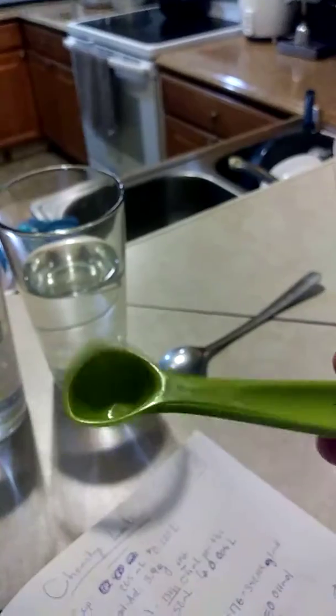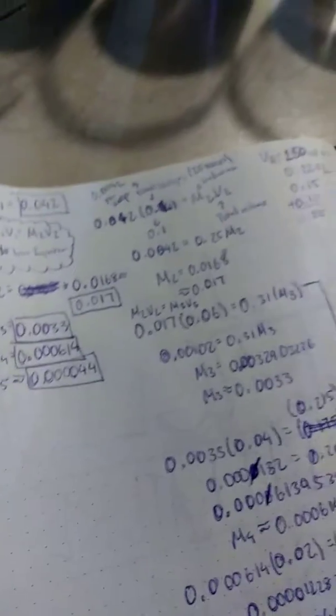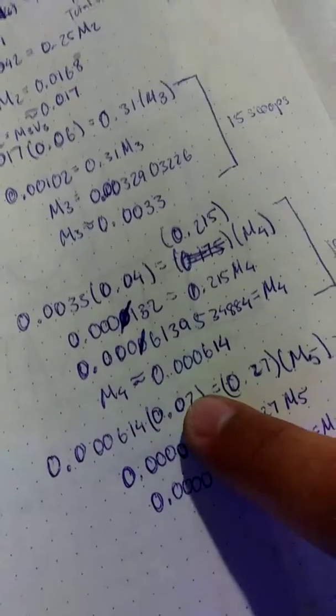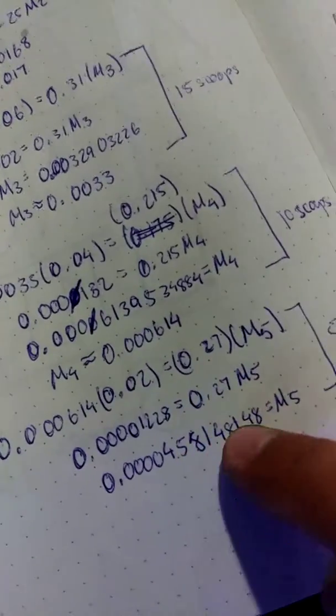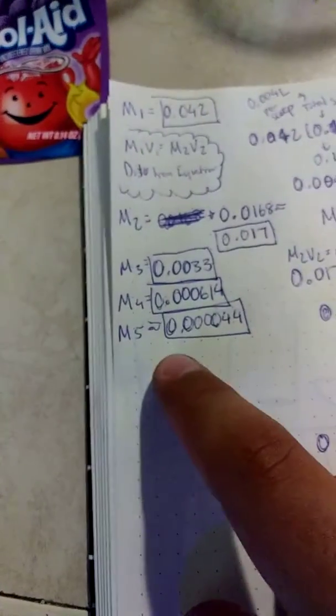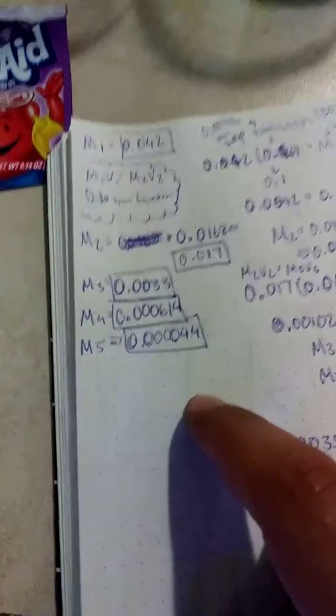Then as for my fifth cup over here, I decided to use 5 scoops, poured in 5 scoops again with my teaspoon, and then I also decided to use a volume of 0.295. I added the 0.2 that I acquired from multiplying the 5 scoops by 0.004, multiplied it out, divided, and got a total molarity of 0.000044. And thank you.